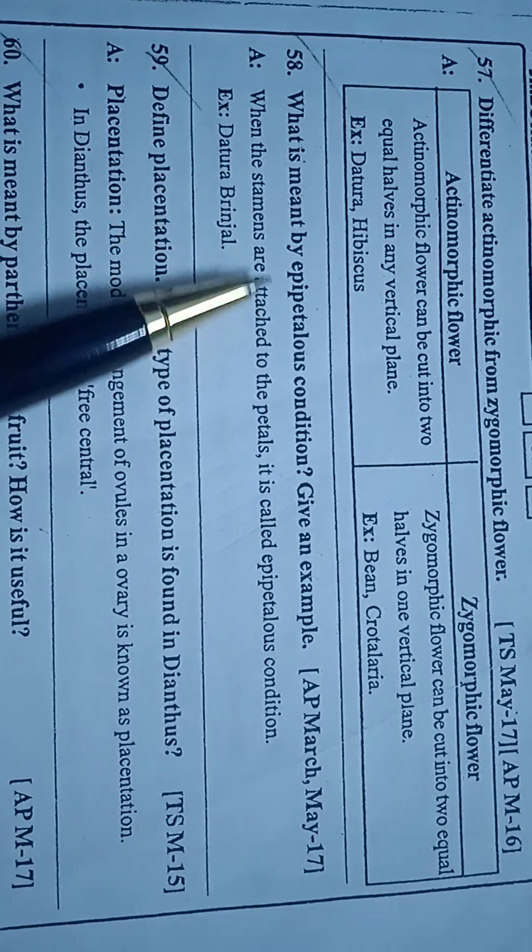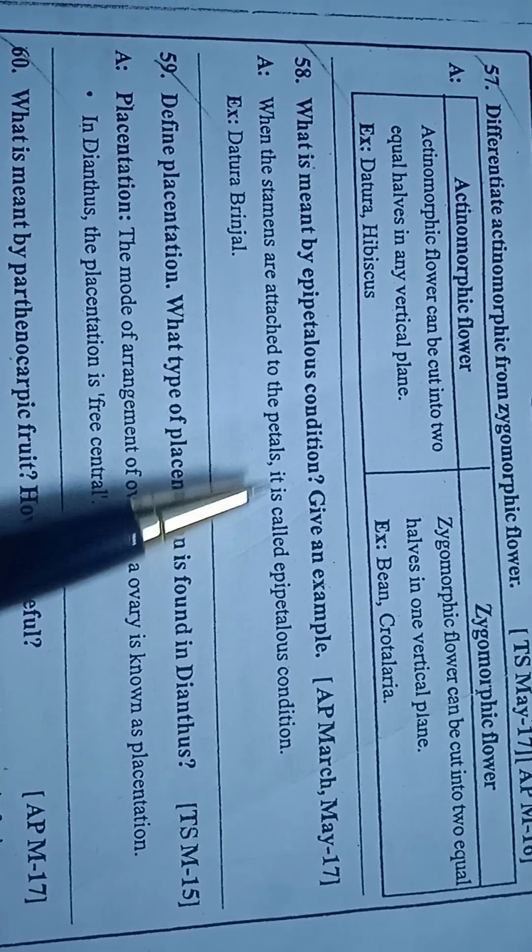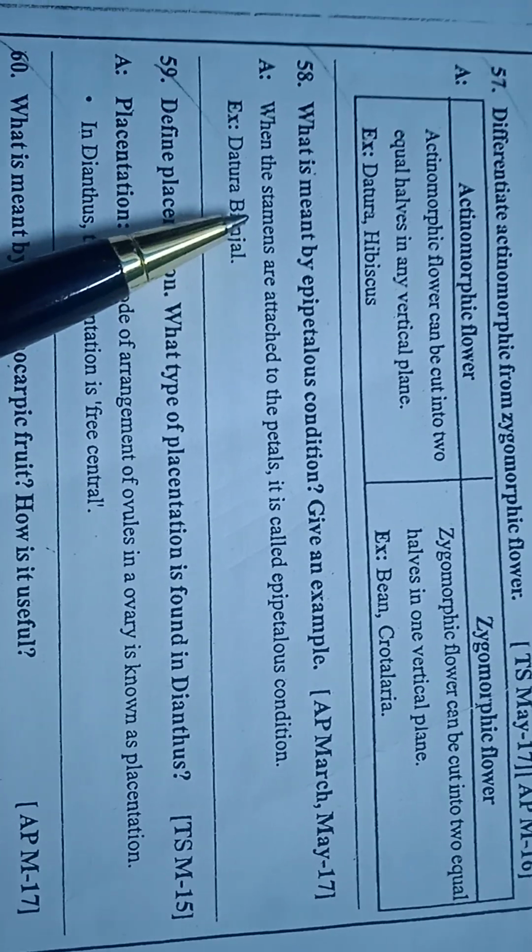Next question: what is meant by epipetalous condition? Give an example. When the stamens are attached to the petals, it is called epipetalous condition. What is meant by stamens?